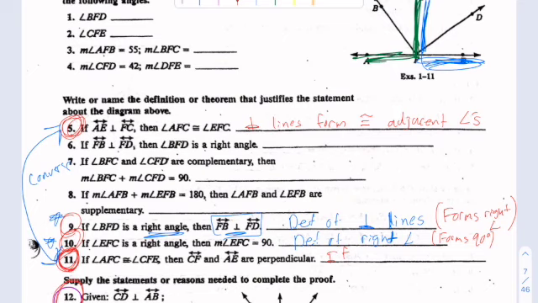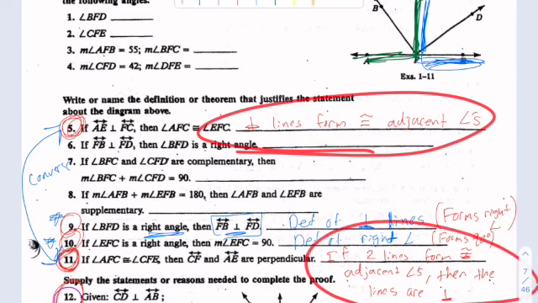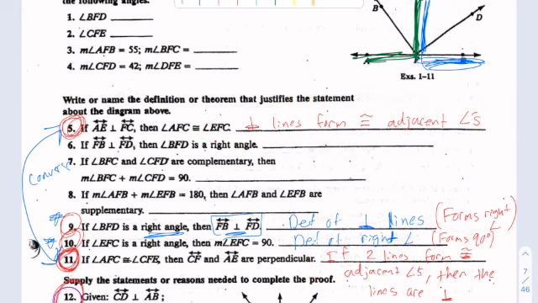if two lines form congruent adjacent angles, then the lines are perpendicular. Oh, that's a lot. Essentially, it is the converse of this. You're just switching those two statements. Okay, that's what that means there.